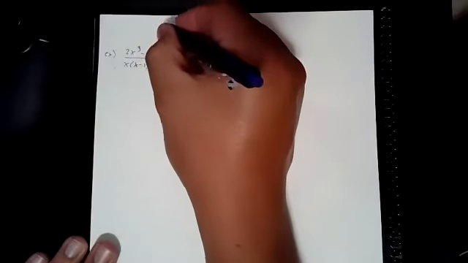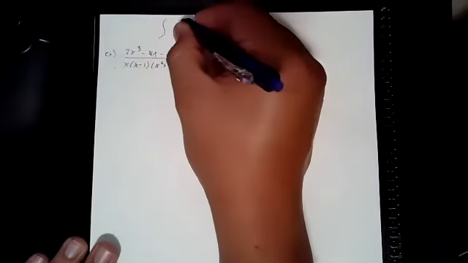I'm gonna just erase the integral symbol. So the question is this up here.